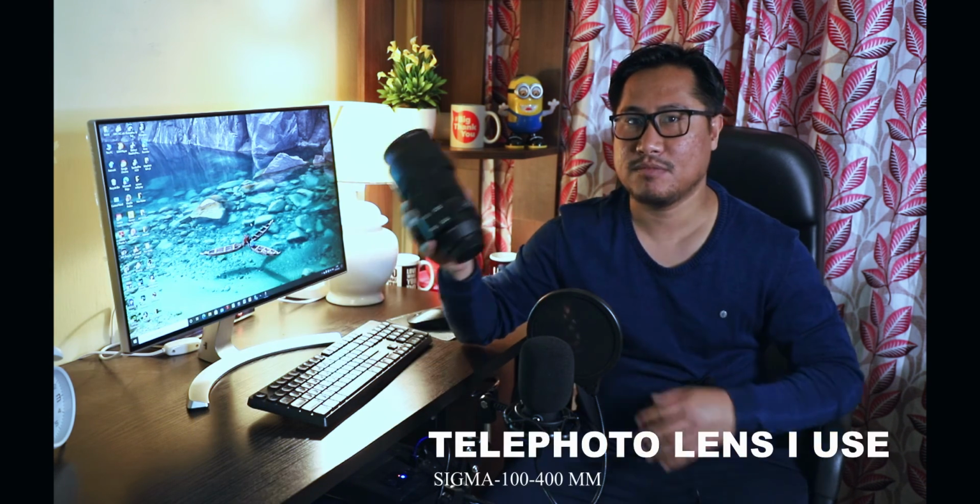I have used a telephoto zoom lens from the very beginning of my photography, and I use this Sigma 100 to 400 mm lens. This lens is available in the market at half the price of the first party lens available for the particular cameras. And this lens is an absolutely fantastic lens, and it does an amazing job, what a first party lens can do. I love this lens, and I've been using it for the past 6 months, and I'm getting amazing results from this lens.